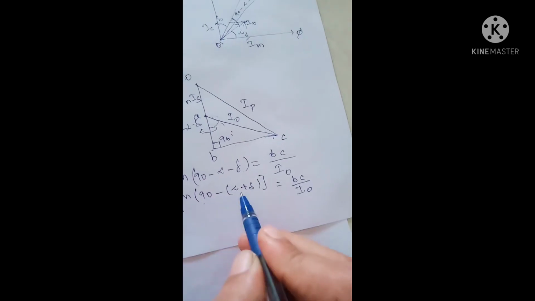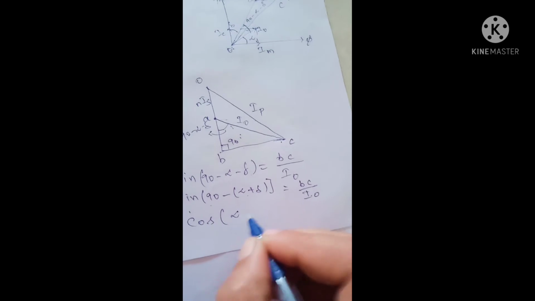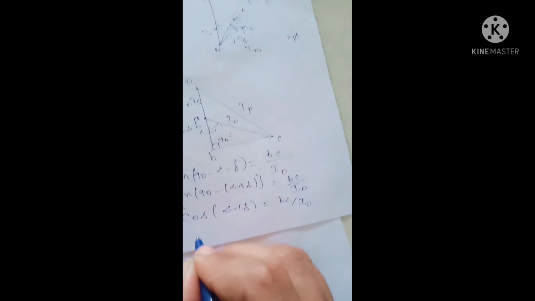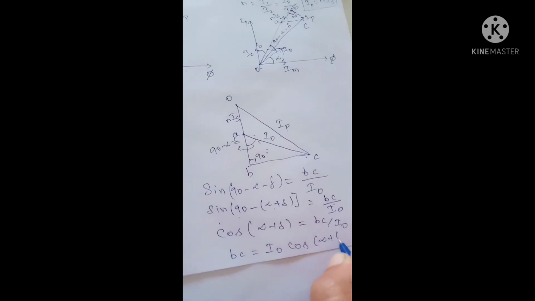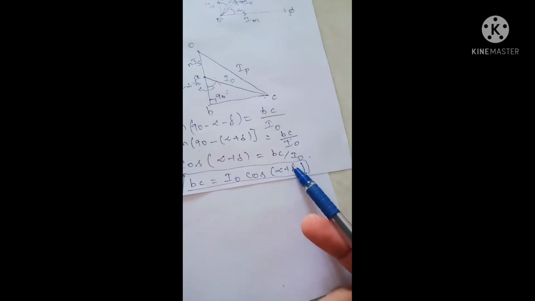Sine of 90 minus theta is cos theta, so cos of alpha plus delta is equal to BC by I naught. So BC is equal to I naught cos of alpha plus delta.